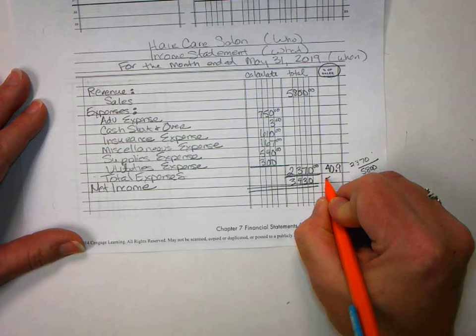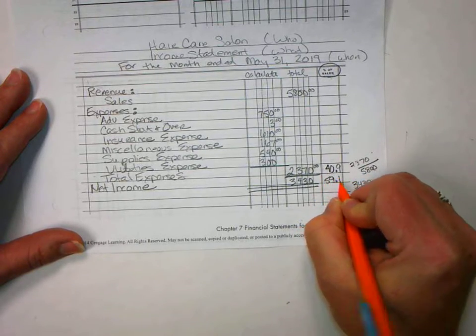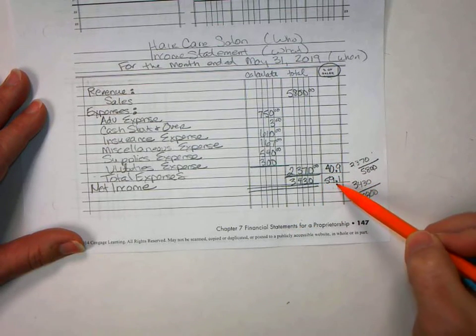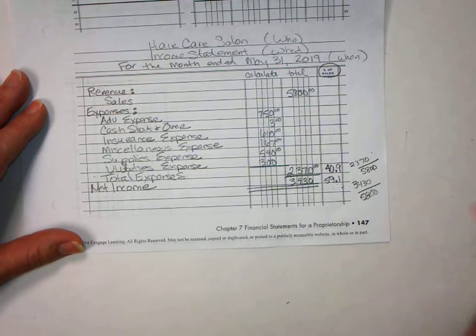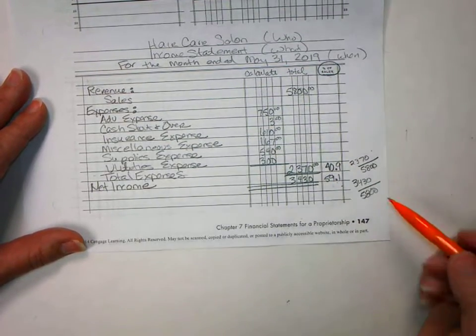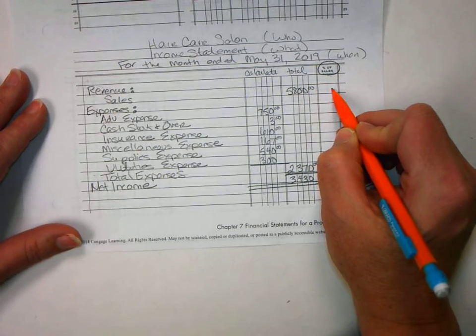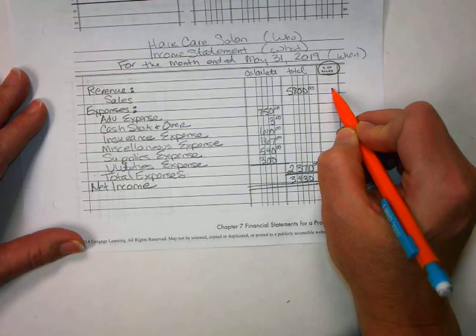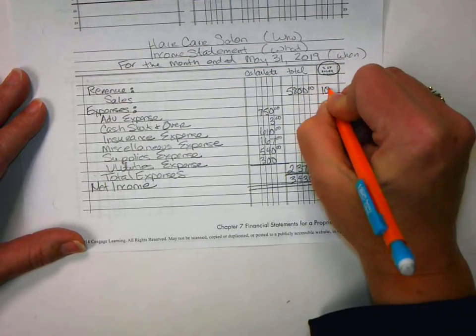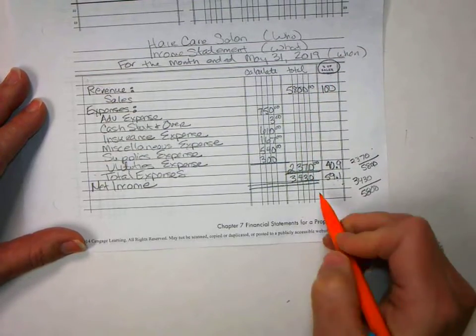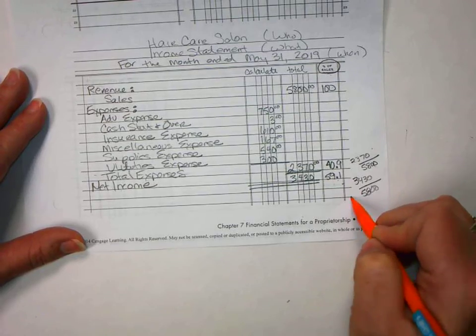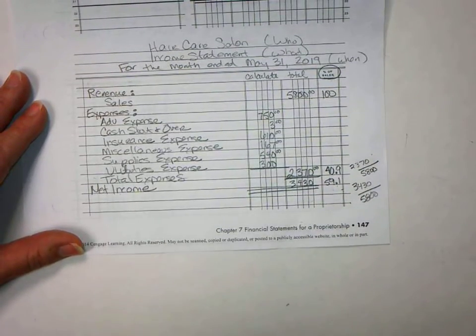Okay, 59.1. Now, could I have done that by just subtracting from 100 too? Right? Because there's only two numbers. If we have more than that, you can't do that. But all right, and then what's sales divided by sales? What percentage? 100%.